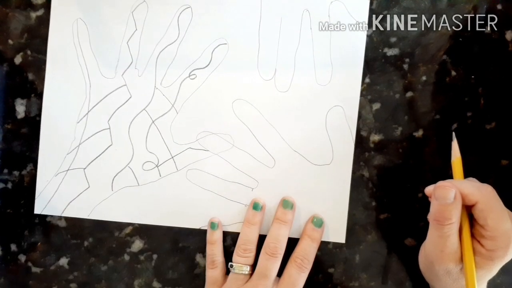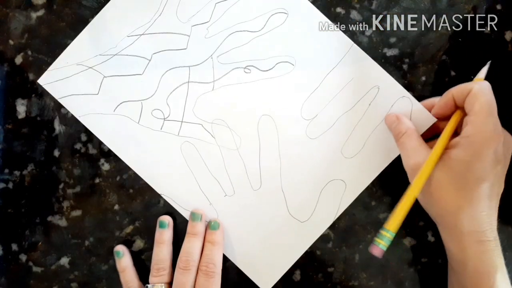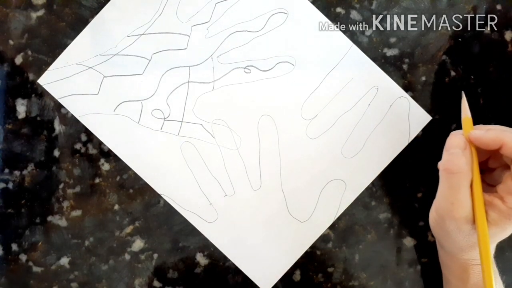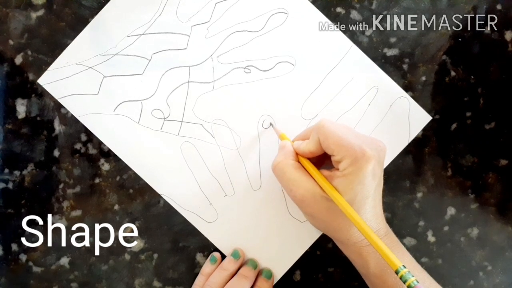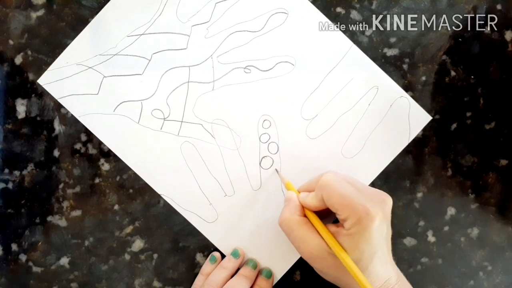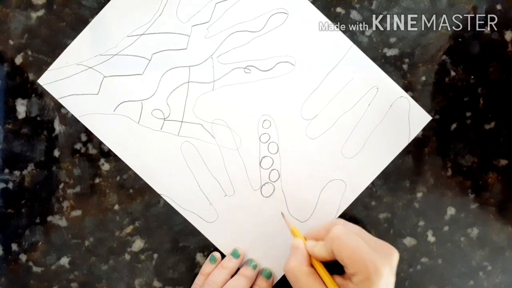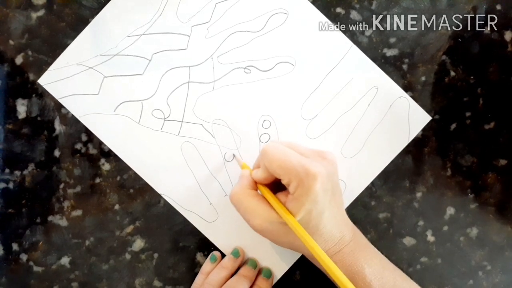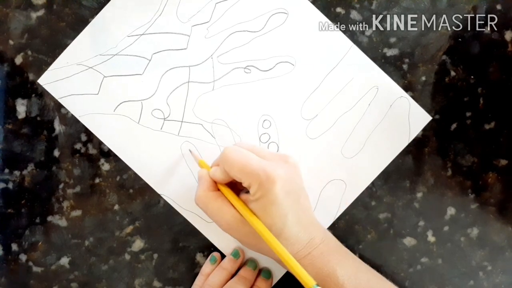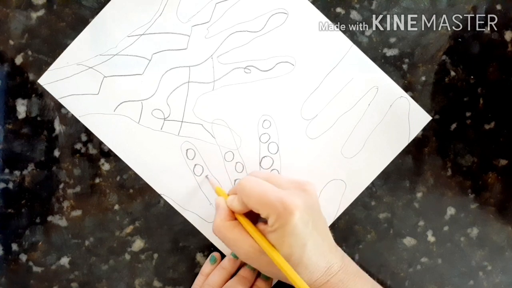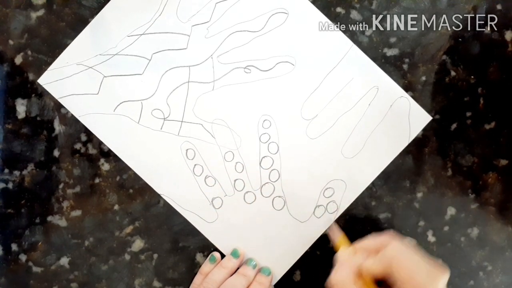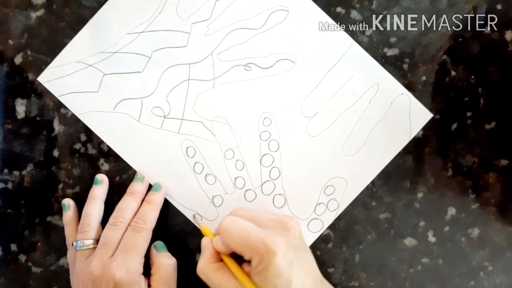Now I'm going to pick a different hand and I'm going to create a design inside that hand using only shape, another art element. And again, you can pick one type of shape, or you can create a design using different types of shapes. I think I'll use circles on the fingers, and then when I get to the palm, maybe it'll change.